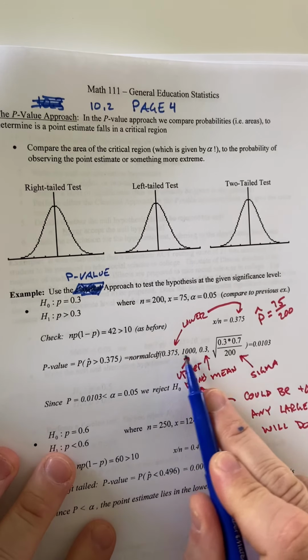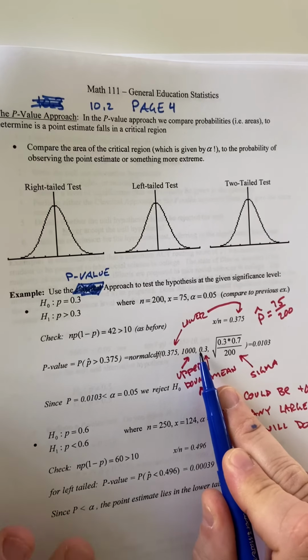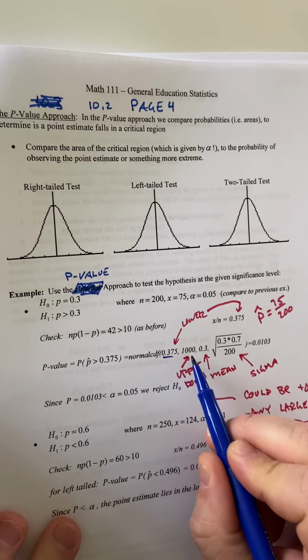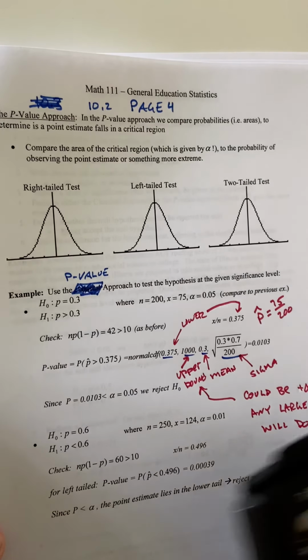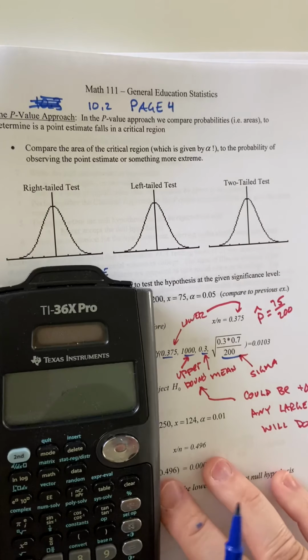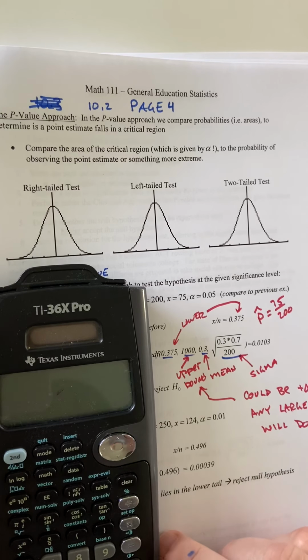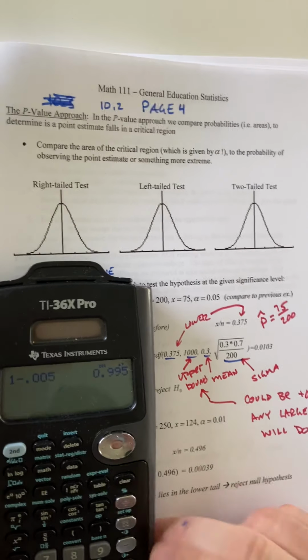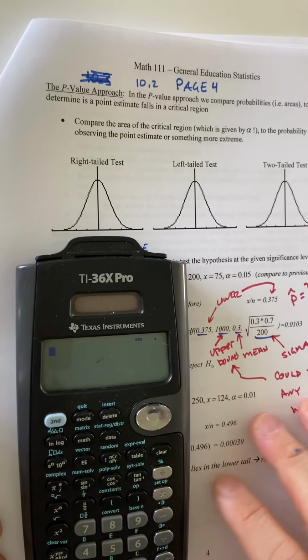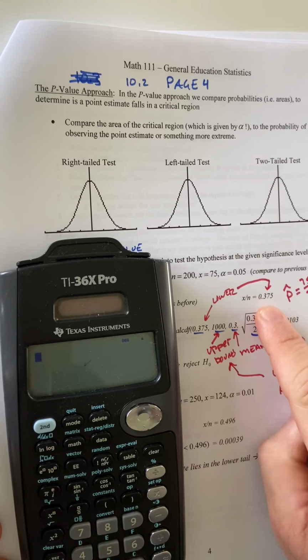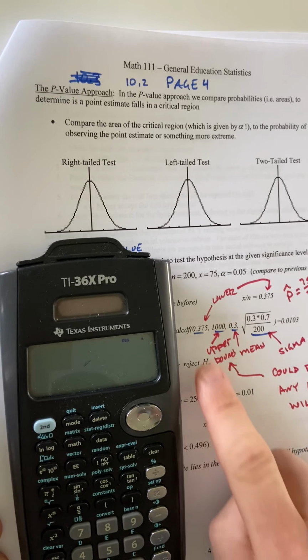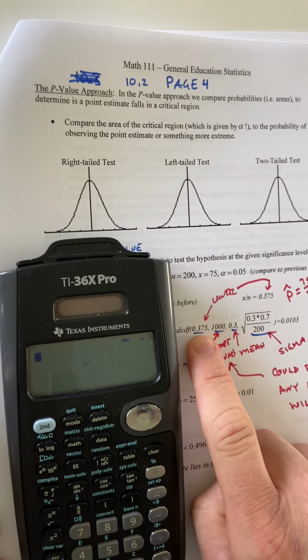This was used on a TI-84, and it prompts you to enter these four parameters. On the 36X Pro, we are entering those parameters, but in a different format. So you turn your calculator on. Hope you guys can see this stuff. We still calculate x over n in a right-tailed test. That's the lower bound, okay?